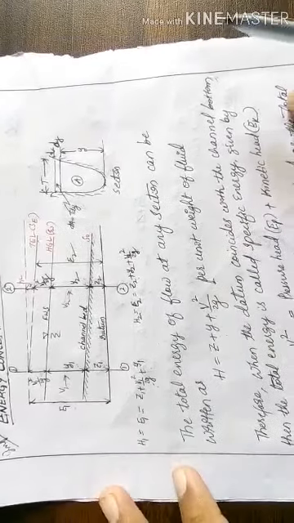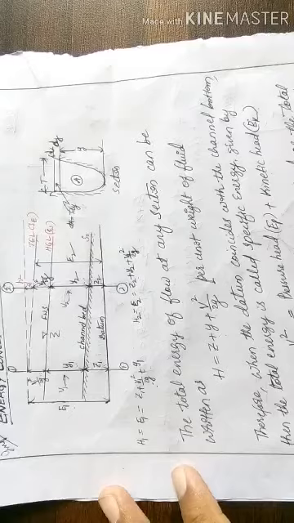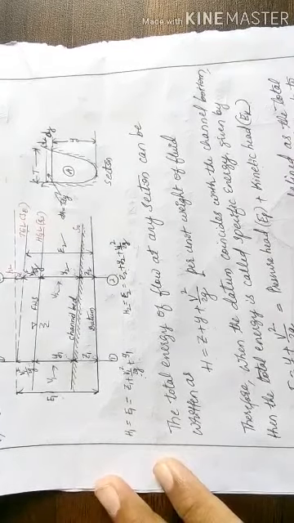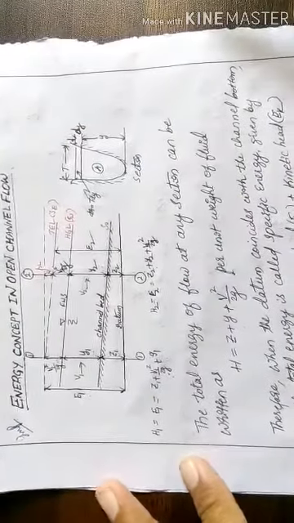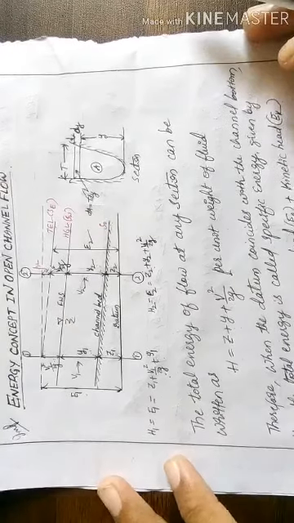So I hope you understood this one. Try to understand this specific energy. I'll repeat again, the specific energy is nothing but the total energy only, but it is measured with respect to the channel bottom. That is y1 plus v1 square by 2g at a particular section. So I hope you understood this one.